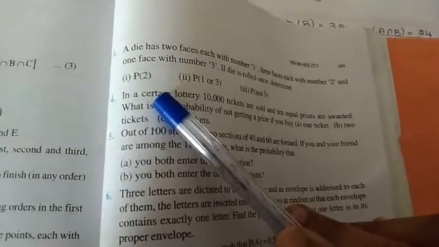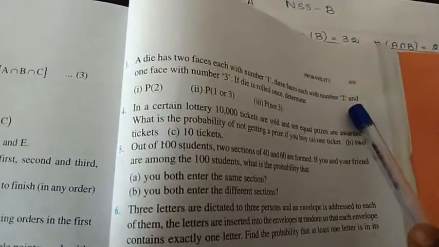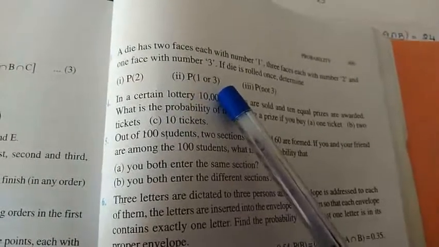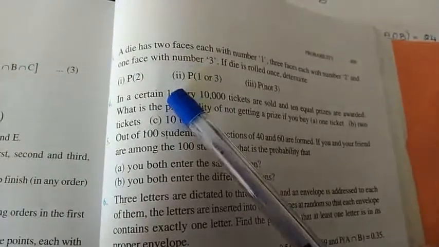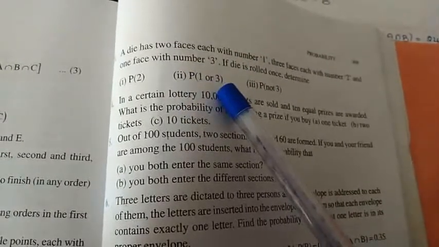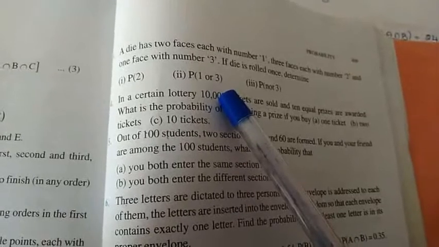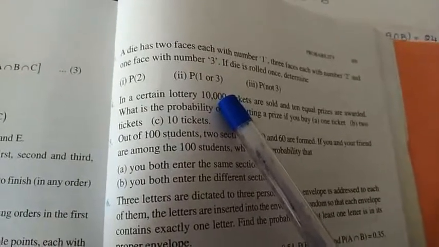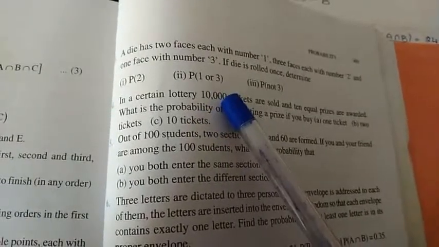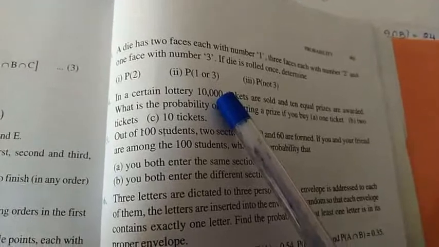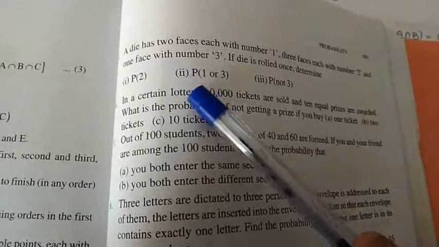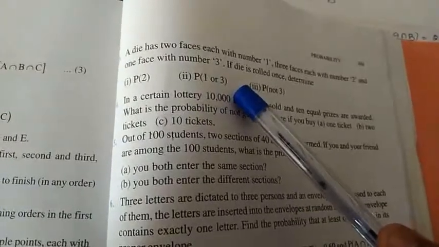Now you have to find the probability of getting 2. Hope you can do it by yourself. 3 faces have 2, so 3 out of 6. What is 1 or 3? 1 or 3 means 1 union 3, getting 1 or getting 3. It is like 2 events. So the probability of 1 or 3 is the probability of 1 plus the probability of 3 minus the probability of 1 intersection 3. But getting 1 and 3 are mutually exclusive events, right? They do not have any intersection. Therefore, the probability of 1 or 3 is the probability of 1 plus the probability of 3.